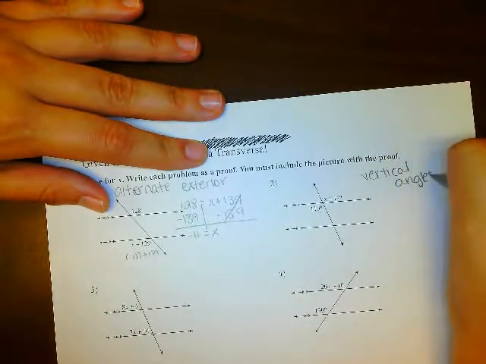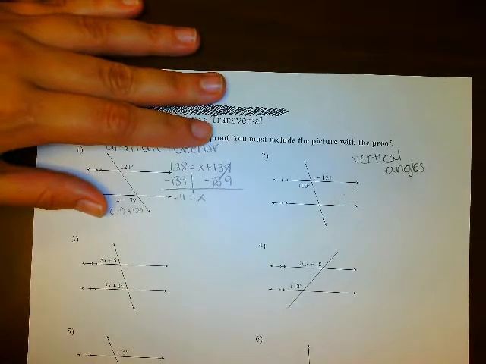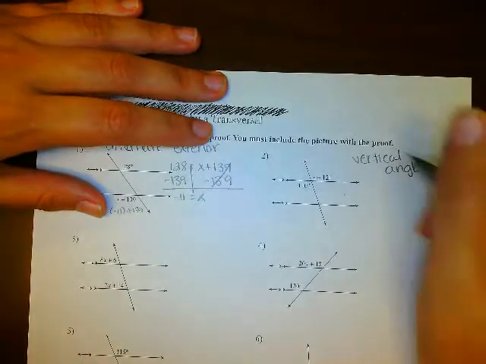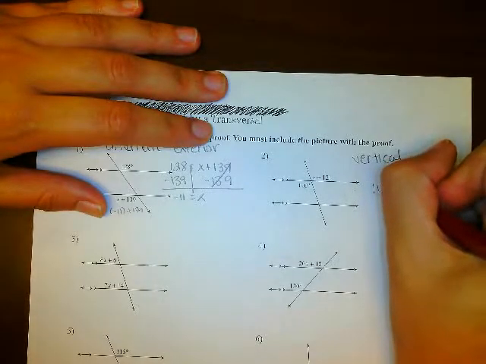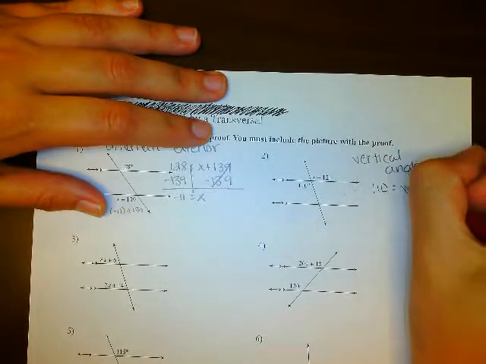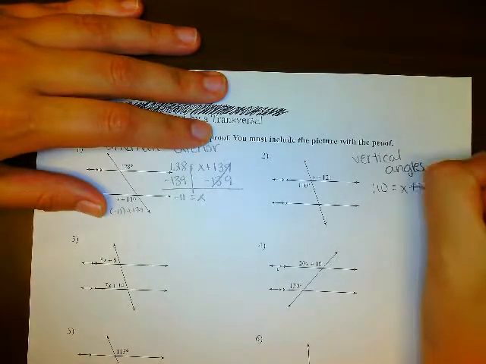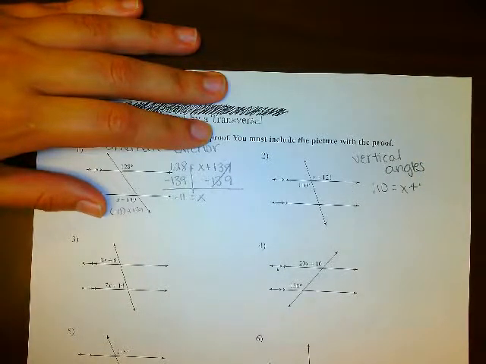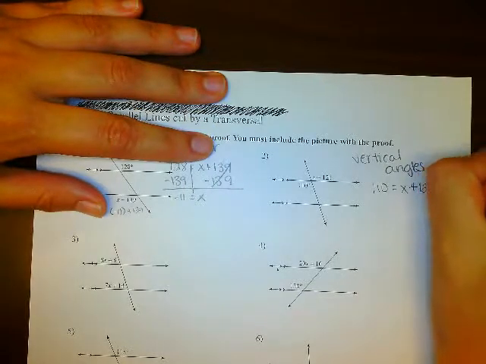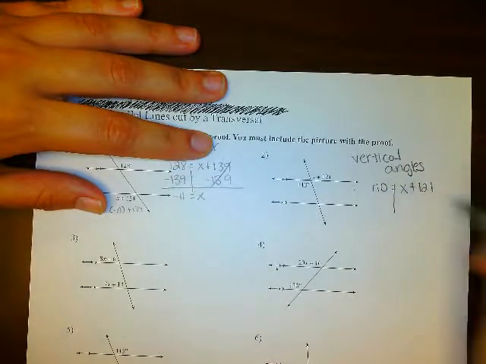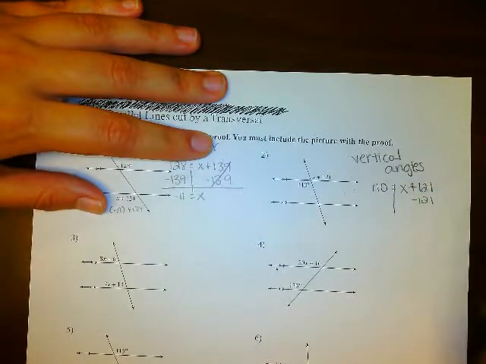And again, you can go ahead and abbreviate if you want while you do this. I know you got a lot on there. And again, vertical angles was highlighted, so we know that they're equal. So 110 equals x plus 121. And then, again, this is an Algebra 1 problem now. You subtract 121 from both sides.